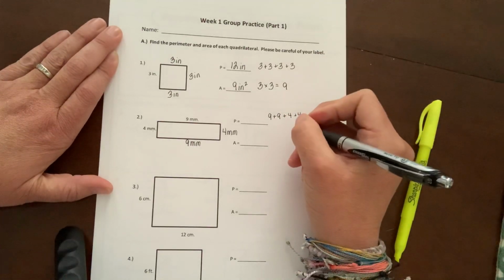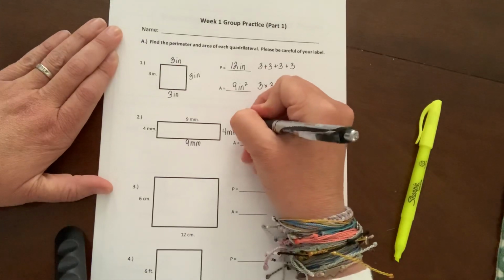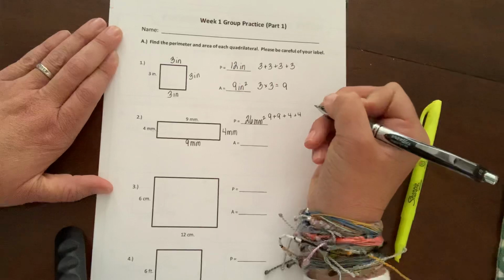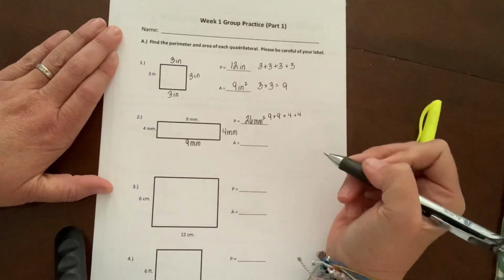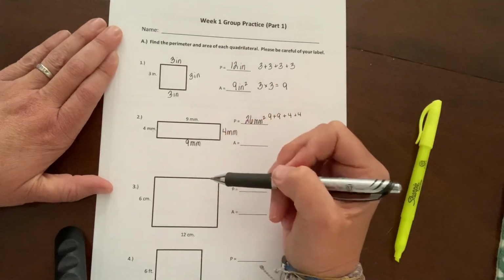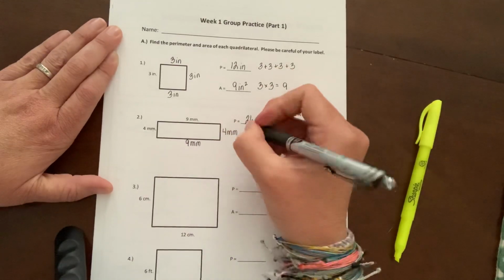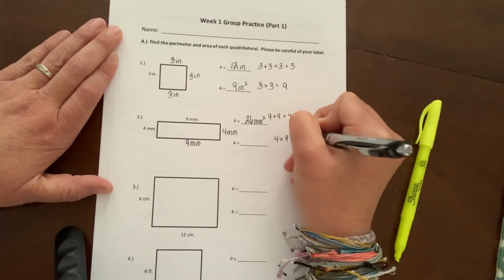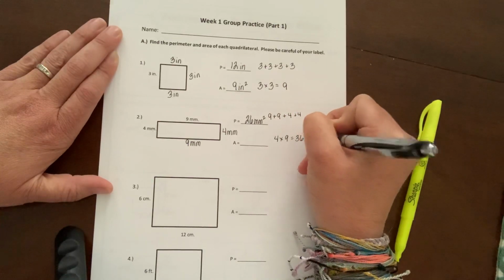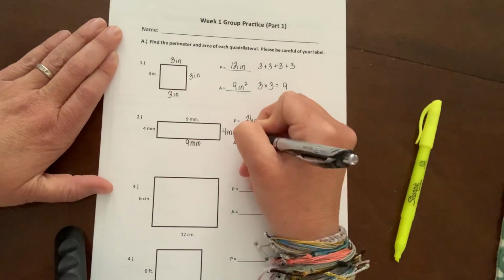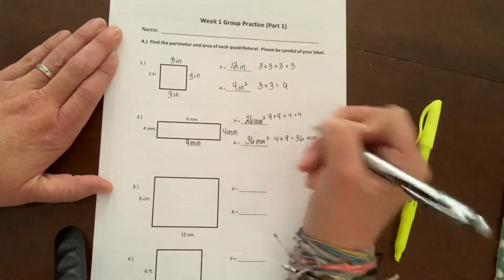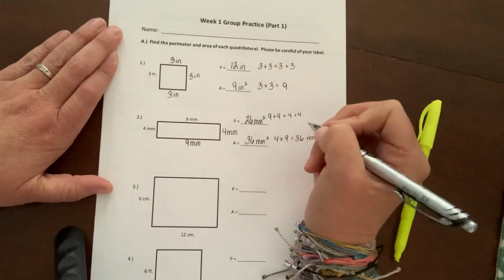So 18 and 8 gives me 26. So 26 millimeters squared. And then to find my area, I'm going to multiply 4 times 9. 4 times 9 is 36. So 36 millimeters squared.